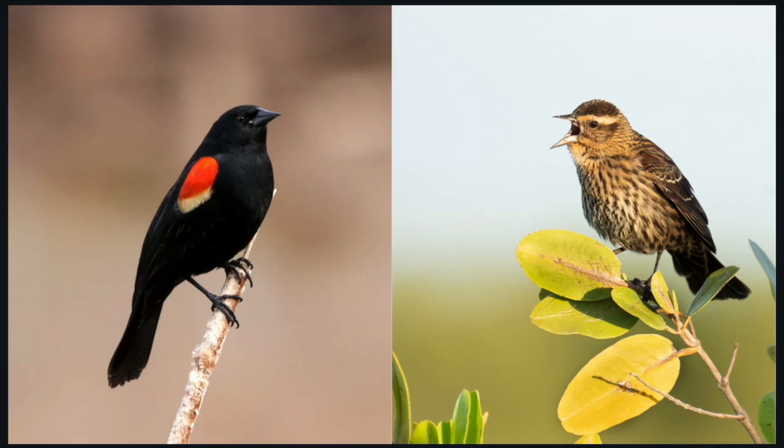Next is the red-winged blackbird. We've got a male here on the left and then a female on the right. So as you can see, they're all different. The male has its namesake red patch on its shoulder of its wing, and then the females are darker, a little bit dull, but still have some streaking on the underside.